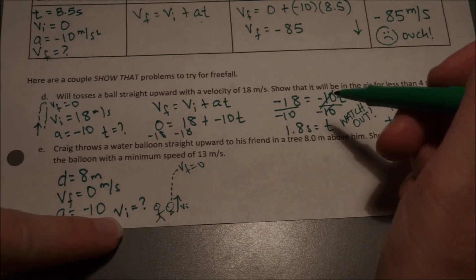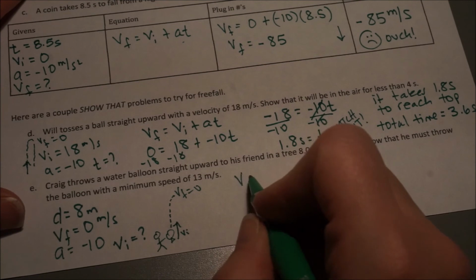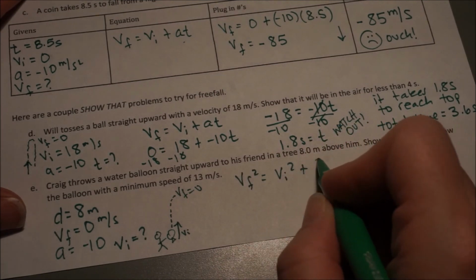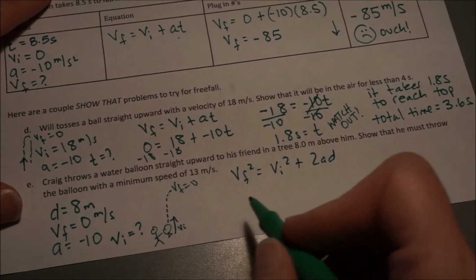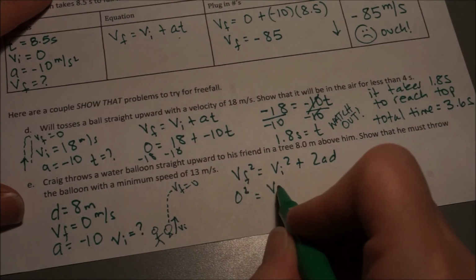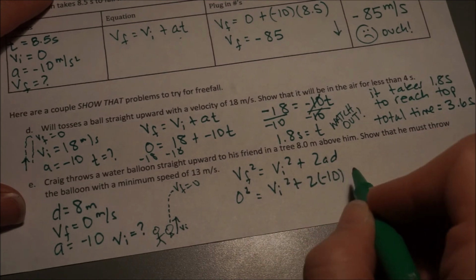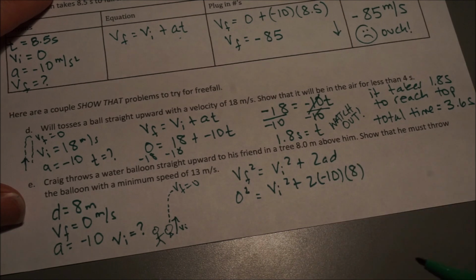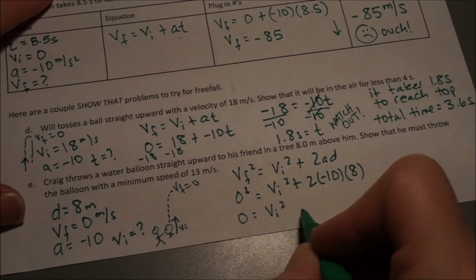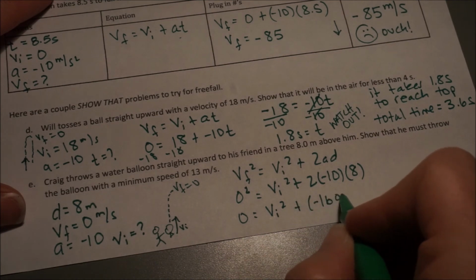So to find the speed he needs to throw with, we've got v, a, and d. That's our equation with the squares. VF squared is going to be 0. VI squared is what we're looking for. So we have 0 equals VI squared plus -160.